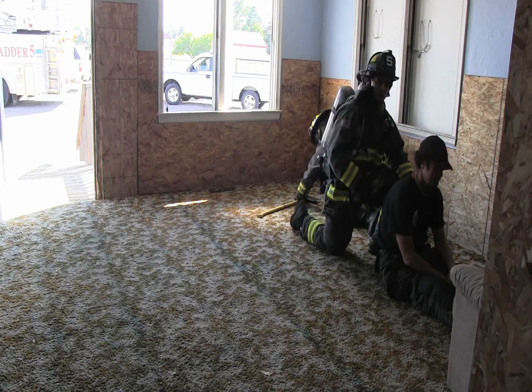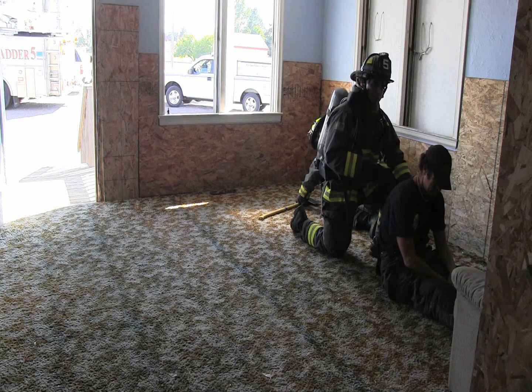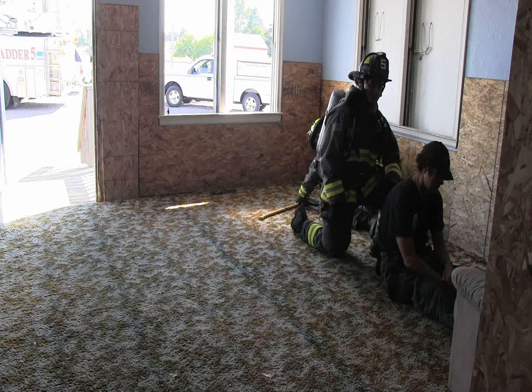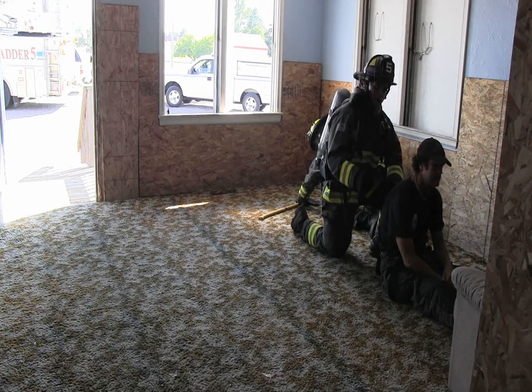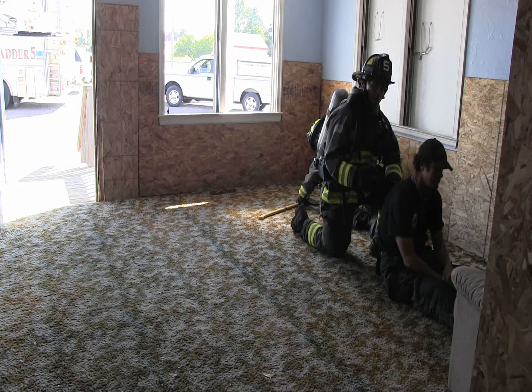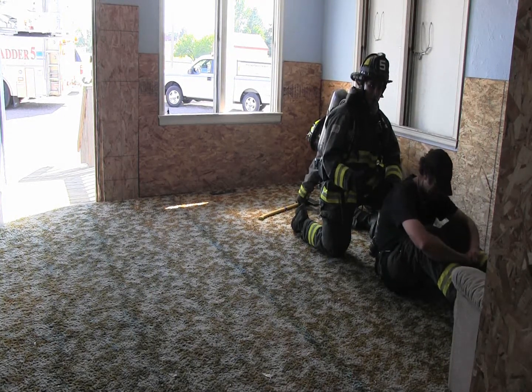Okay, so we've talked about the commands up into finding the victim. And once you've located the victim, you're no longer searching once you're moving to the egress. So the command is move, and then the direction. If we're moving alpha, it's move alpha. Change of direction is still denoted by swing out.